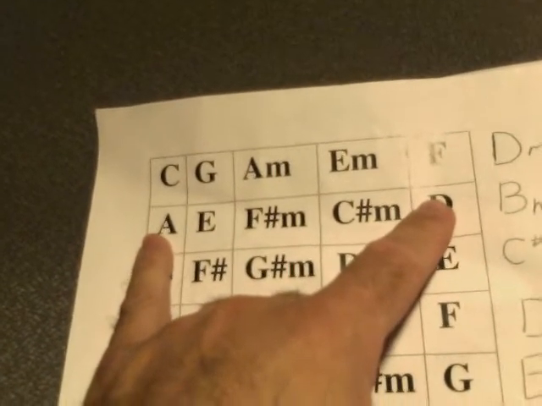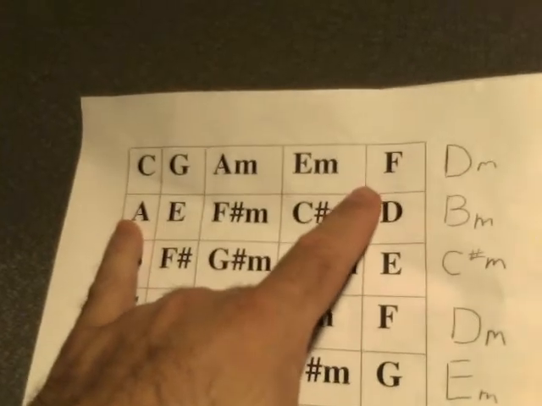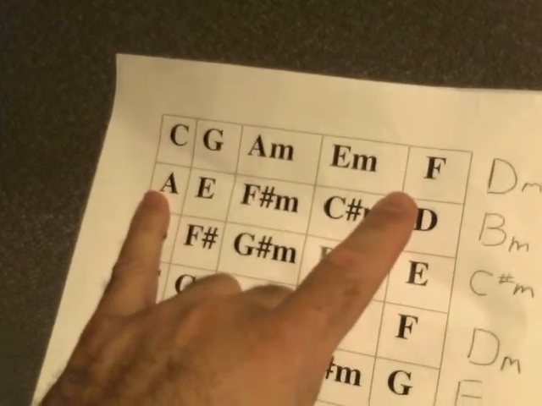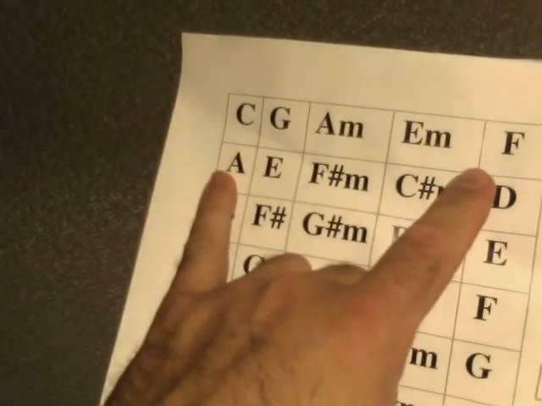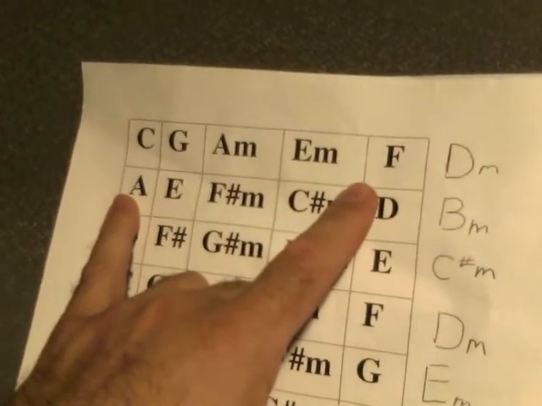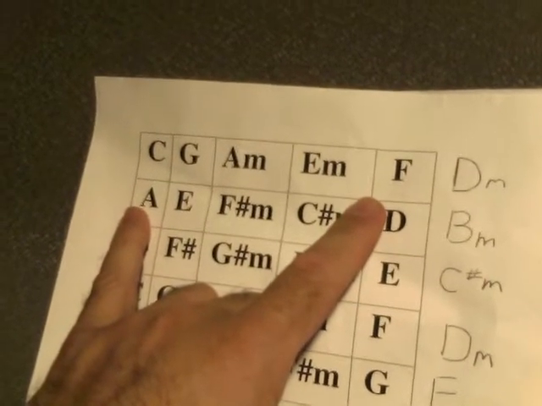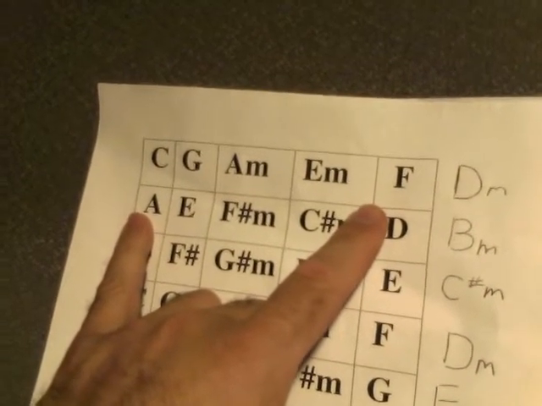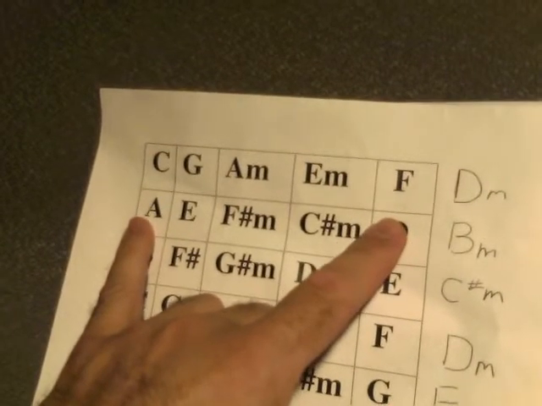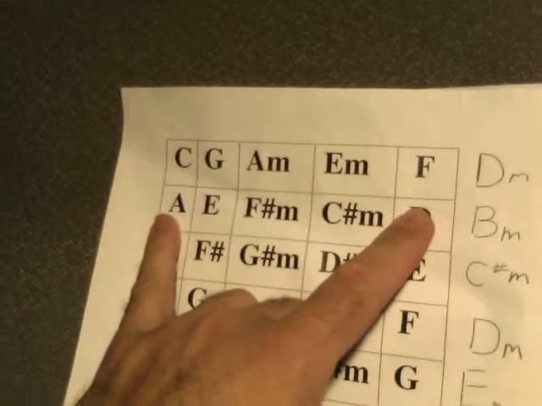So I'll keep this on the screen. If you want to write it down, you can. It might help you a little bit. So most of our songs are in the key of C. Trying to get this adjusted right. There it is. Most of the stuff we do as beginners: C, G, A minor, E minor, F. And the D minor is also listed on that chart, so I threw it in there.